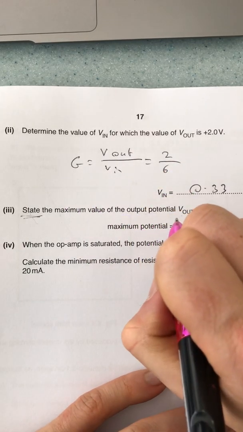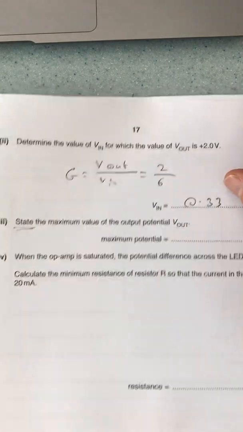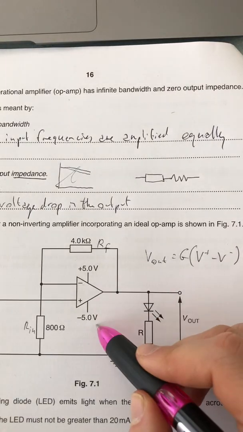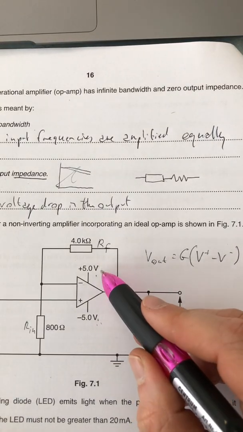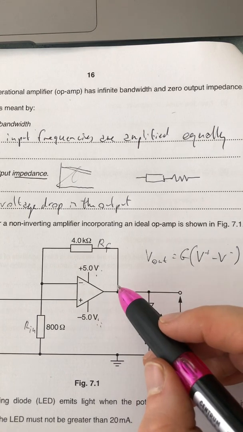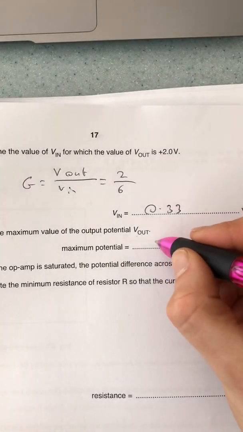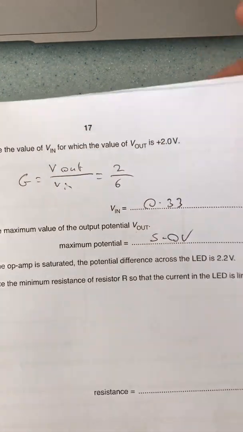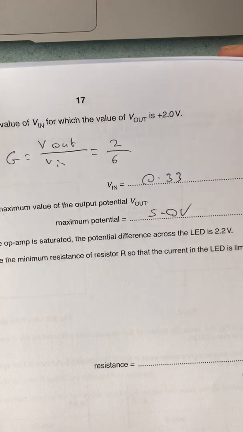And the maximum potential V out. Well, if you remember the fundamentals of operational amplifiers, the maximum that any V out can be is related to these, okay? So it's either plus 5 or negative 5, okay? So our maximum in that case is just 5 volts, okay?